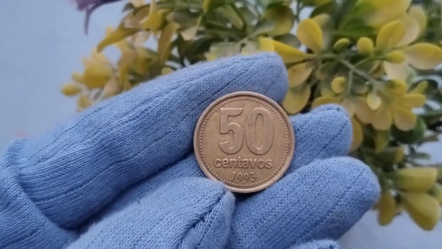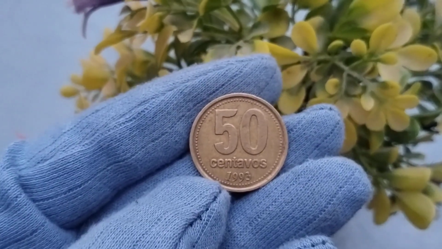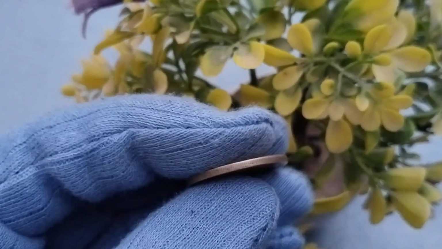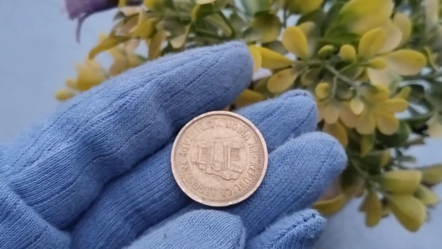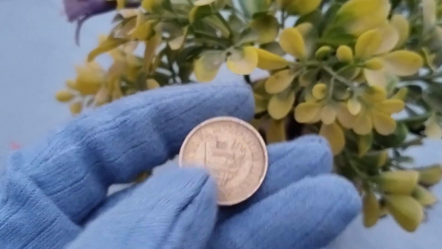It may not be made of silver or gold, but this humble coin holds a story of economic reform, national identity, and the power of small things to carry great meaning.